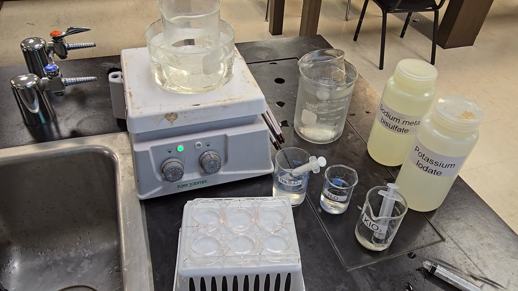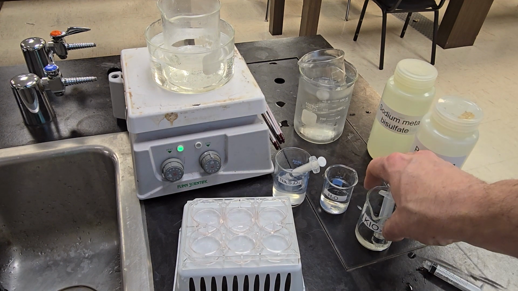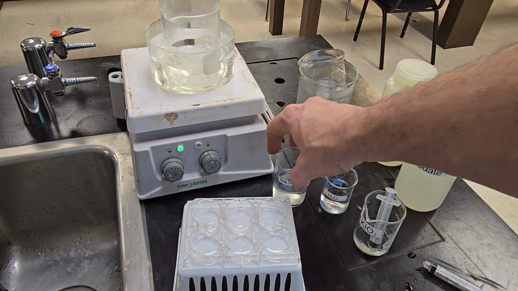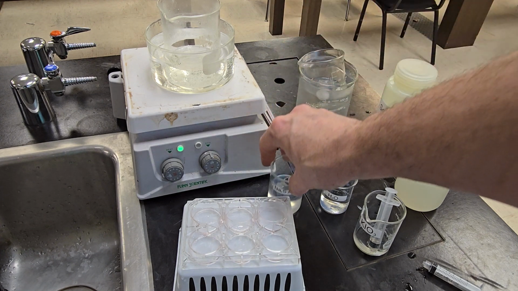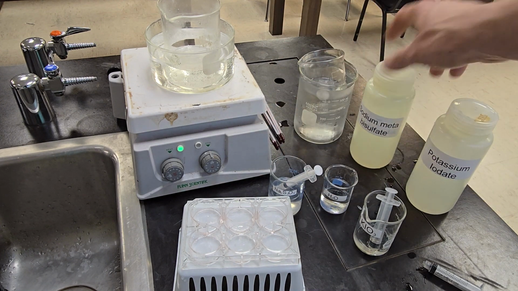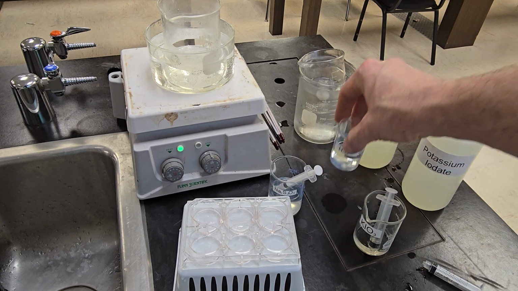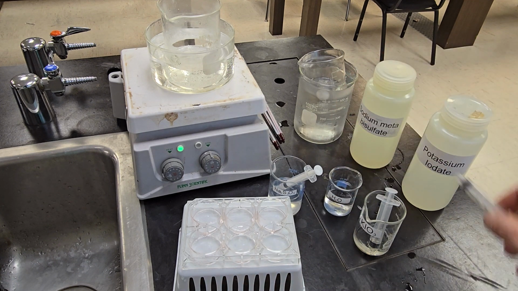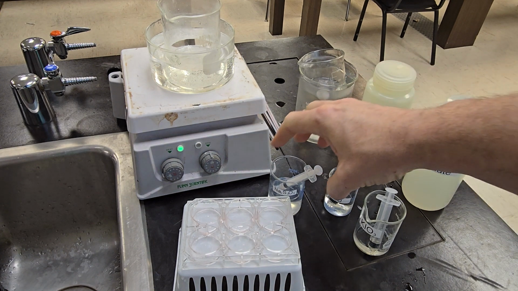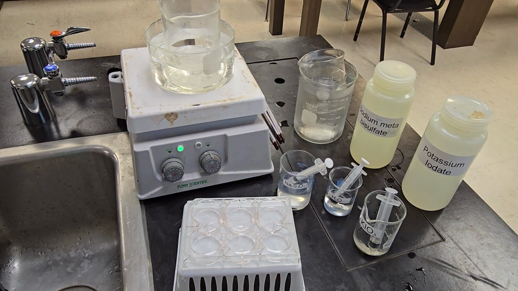My main chemicals I'm using, as it said, is potassium iodate. And then we also have something called sodium metabisulfate. These are my two chemicals right here. The last chemical we'll be using is plain water. We need to make sure not to cross-contaminate at all. Only mix chemicals when we are supposed to, otherwise we ruin our experiment. So I'm going to set up my plates now.